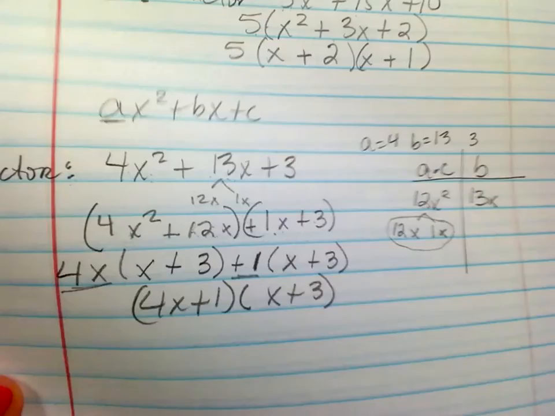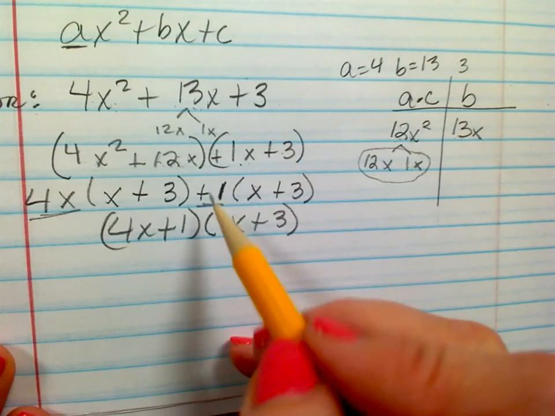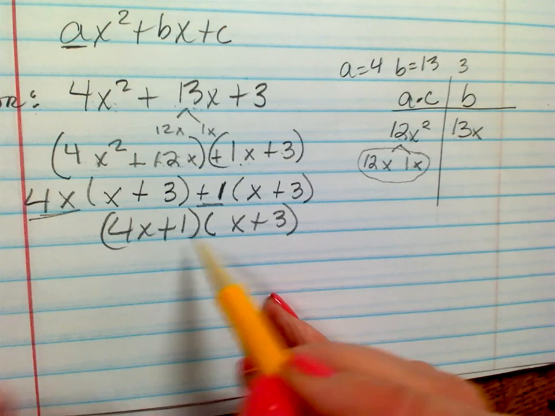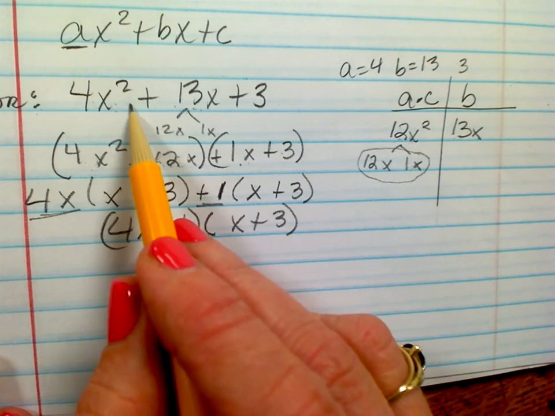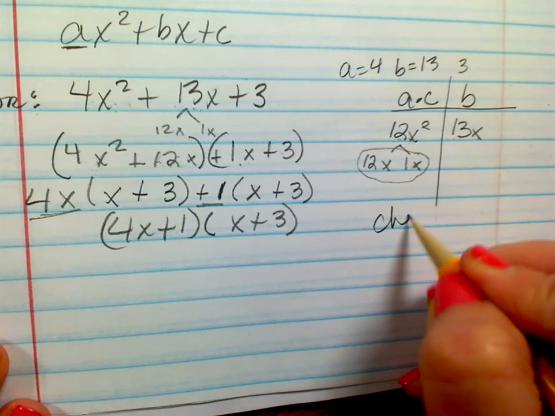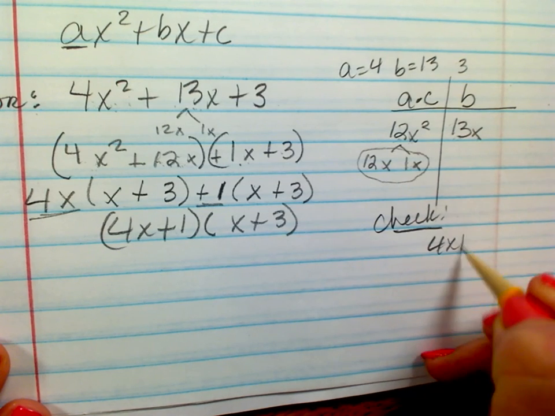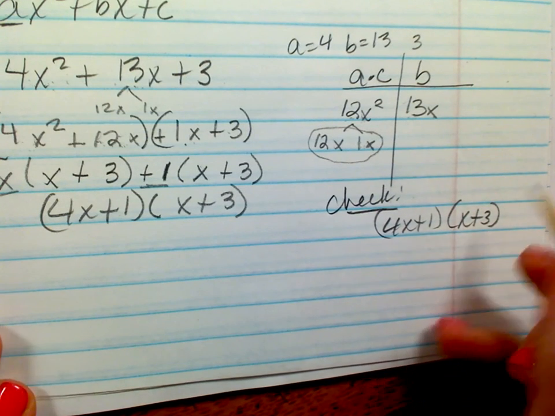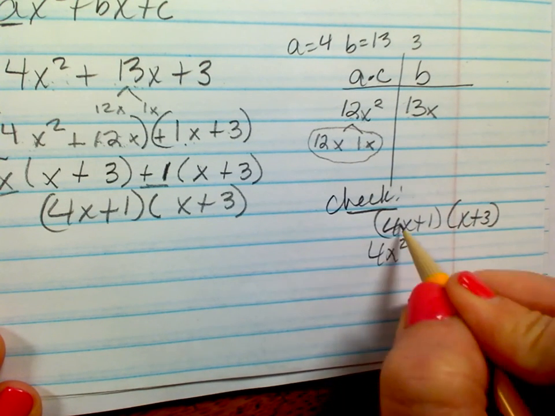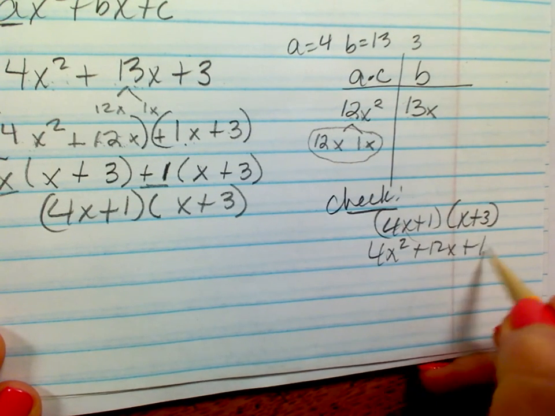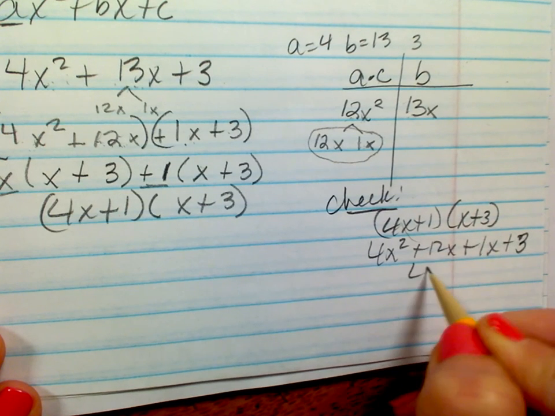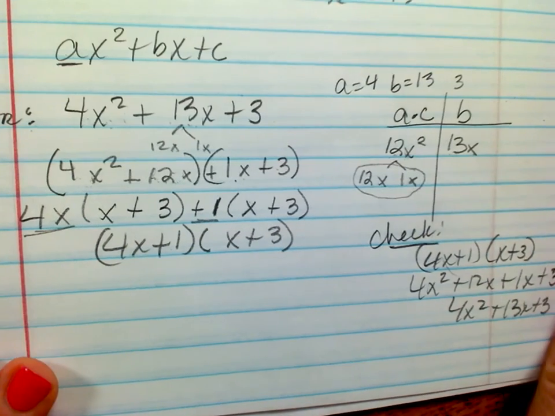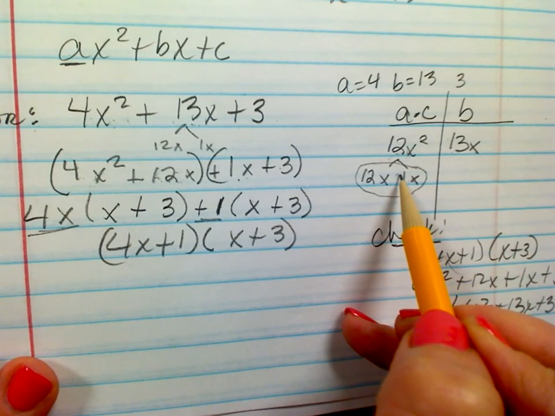Now what you can do is check. What I would definitely do while you're learning this is to FOIL this or do your box method or your double distributive to check to see if you come back up with this. So I'm going to check. 4x plus 1, x plus 3, and whatever method you're using is fine. So 4x squared plus 12x plus 1x plus 3. I do come out with what I started with. Okay, so this method really helps.